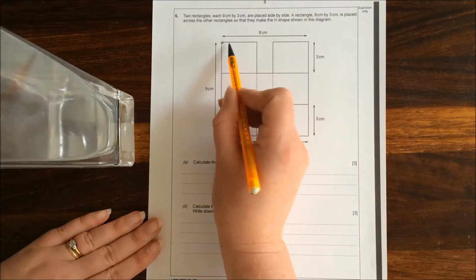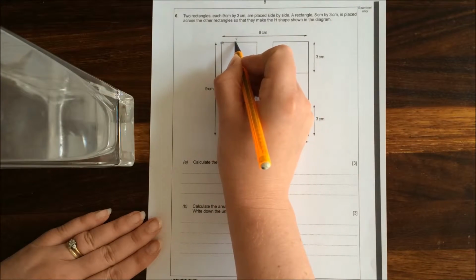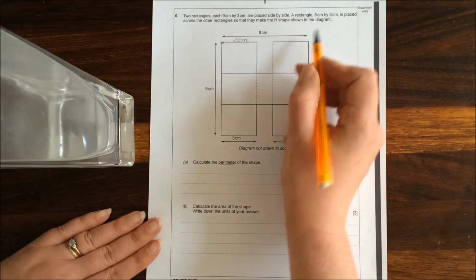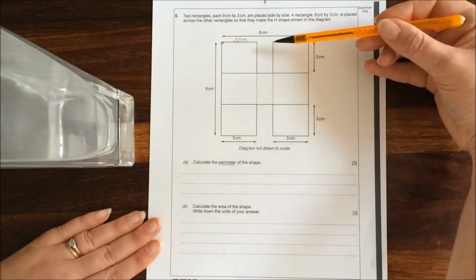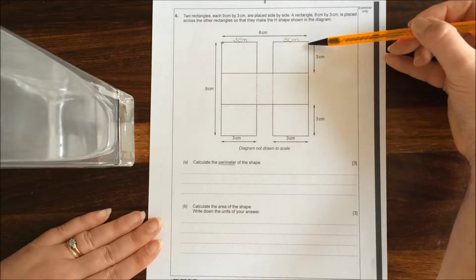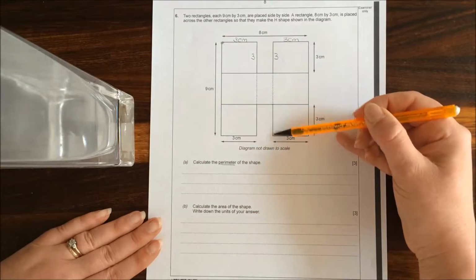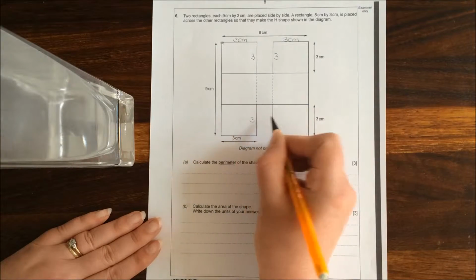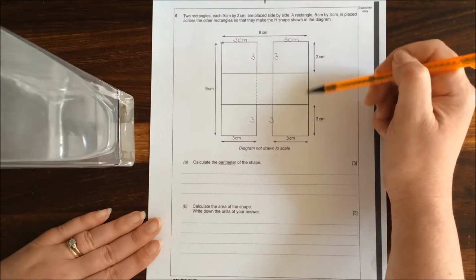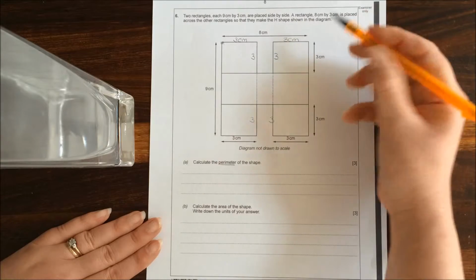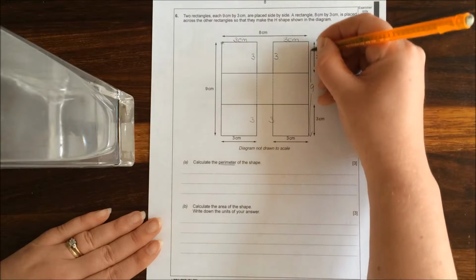So we can see that, for example, this length here is missing. That length there is the same as that length there. It's part of the 9 by 3 rectangle. Similarly here, that one's worth 3 centimetres. Looking here, these two lengths here are the same as this length here, so they're both worth 3 centimetres. And similarly down here, these two are also 3 centimetres. I can see that this total length is part of the 9 by 3 rectangle. So all of that going down that side is 9. So I could just draw that in there.